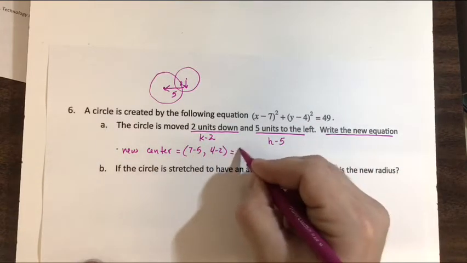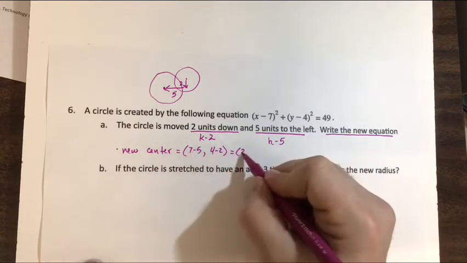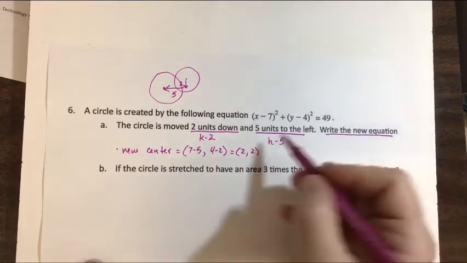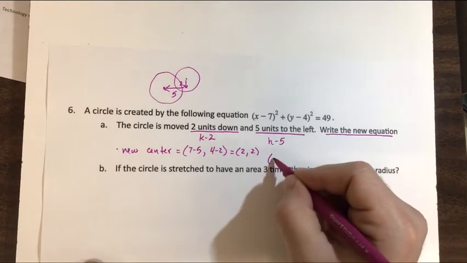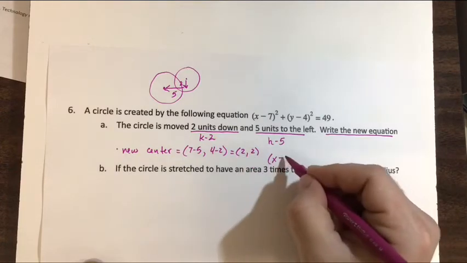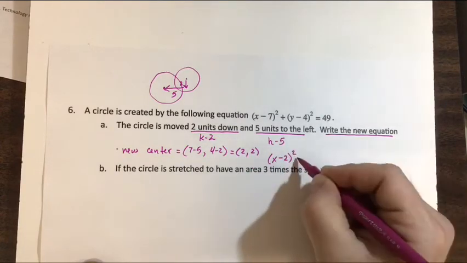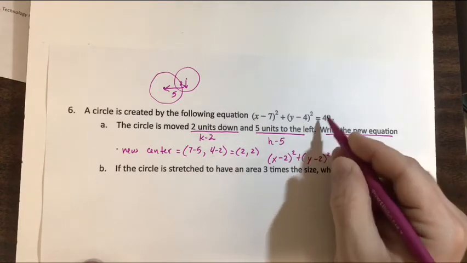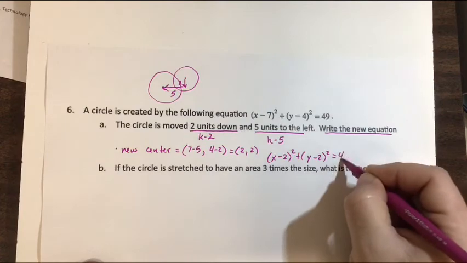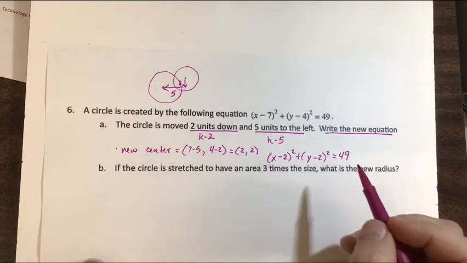So our new center is at (2, 2). That just changes this part of my equation. So my new equation is x minus 2 squared plus y minus 2 squared, and it still has the same radius, so it's still radius squared 49.